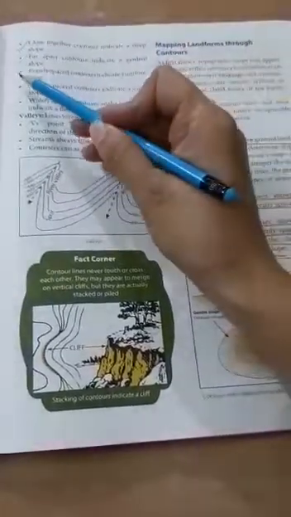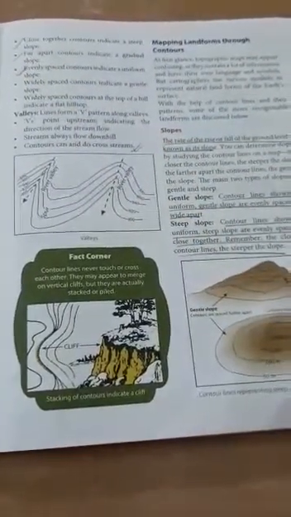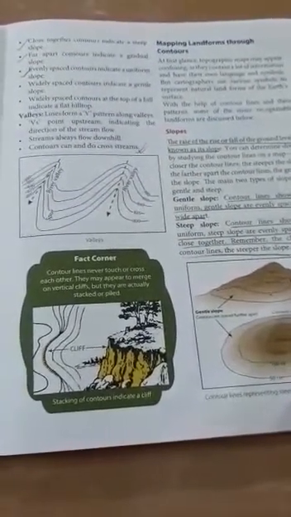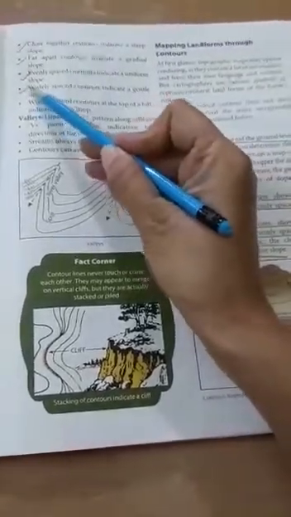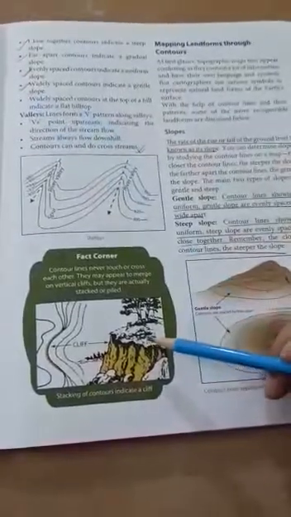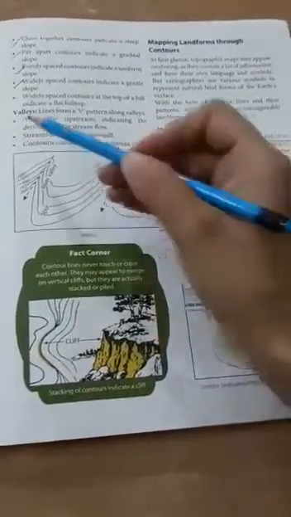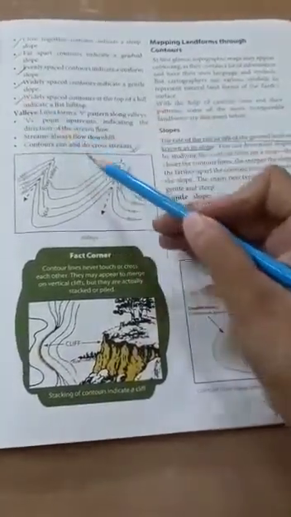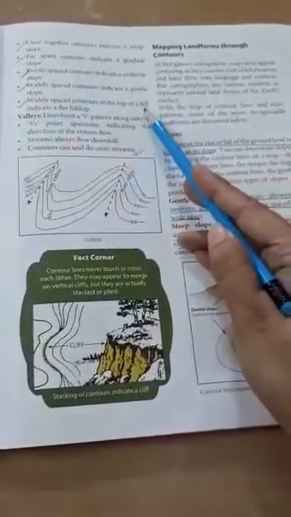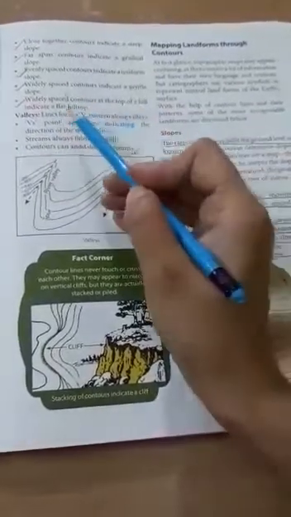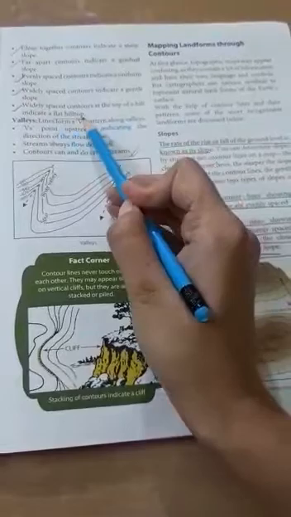Third one, evenly spaced contours will always indicate a uniform slope, whereas widely spaced contours indicate a gentle slope, but widely spaced contours at the top of a hill will indicate a flat hilltop.